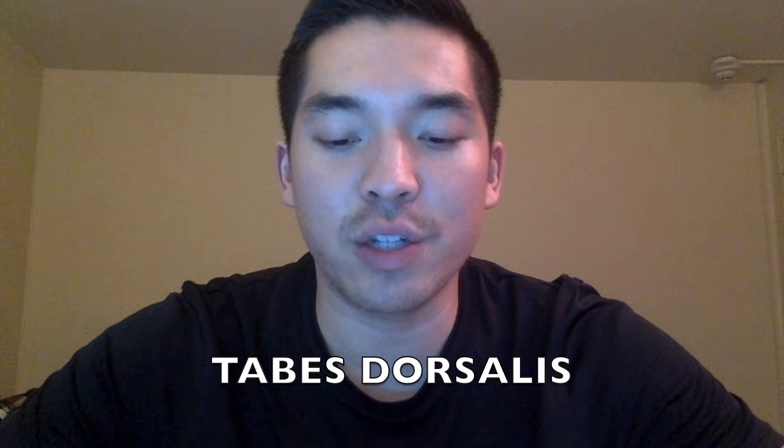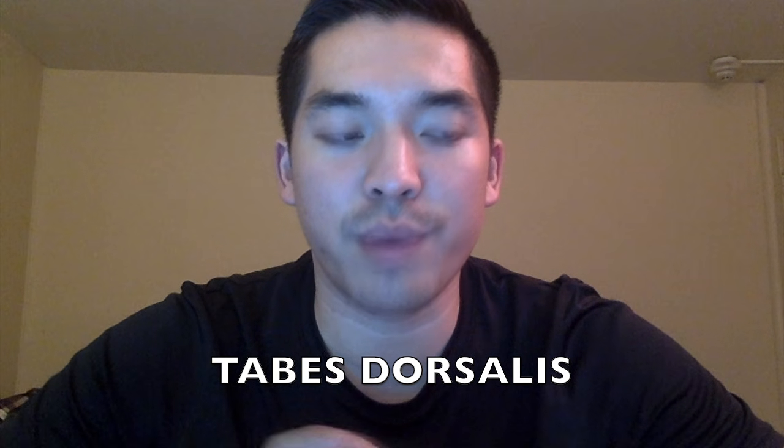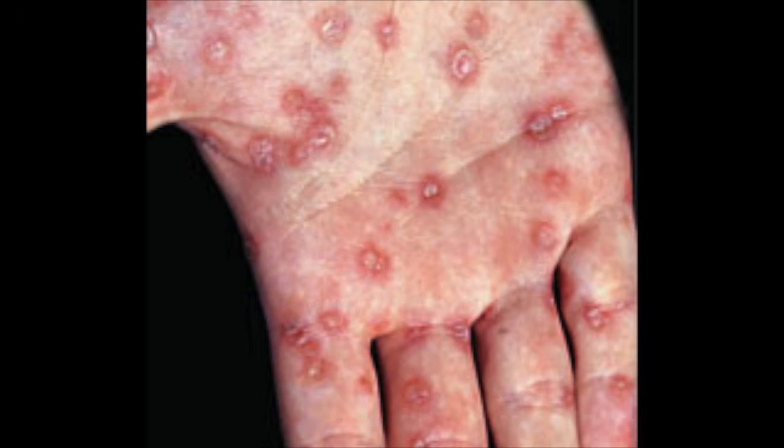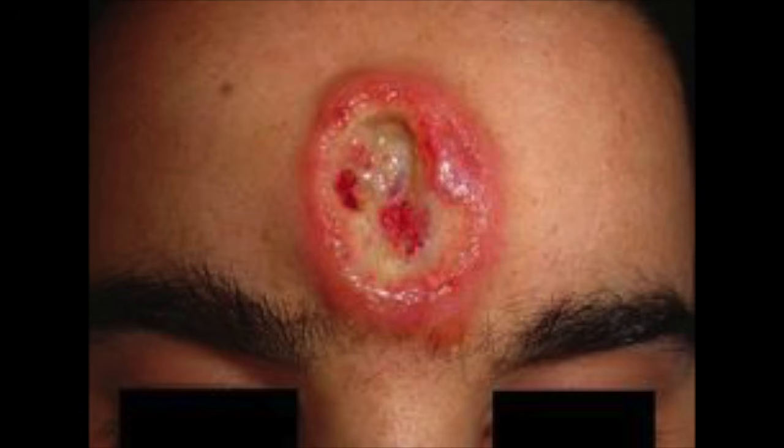Tabes dorsalis is just damage to the dorsal columns, which is pressure, proprioception, vibration, and touch. And this is usually secondary to syphilis. It's the tertiary syphilis, right? Remember how in syphilis you have the painless chancre, the first part. The second part is the rash with the condyloma lata. And then the third part is neurosyphilis, which is tabes dorsalis, syphilitic aortitis, and gummas. You treat that with penicillin.